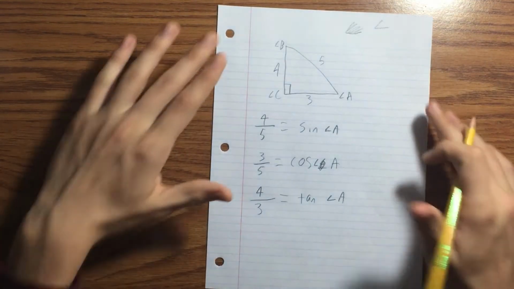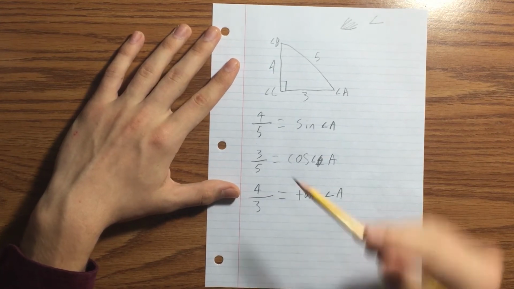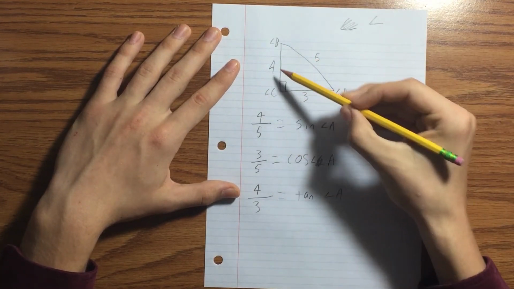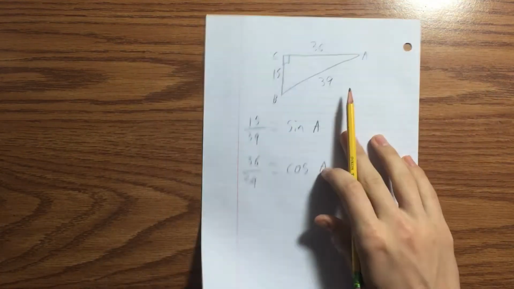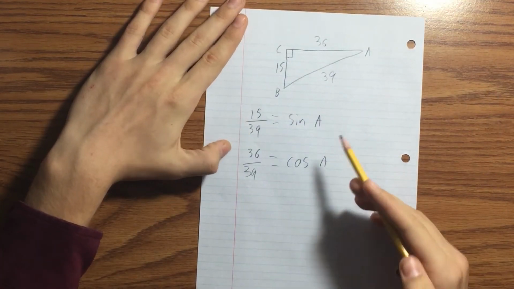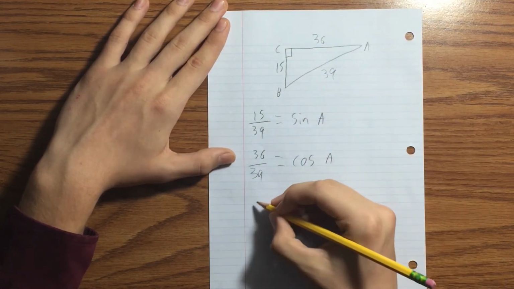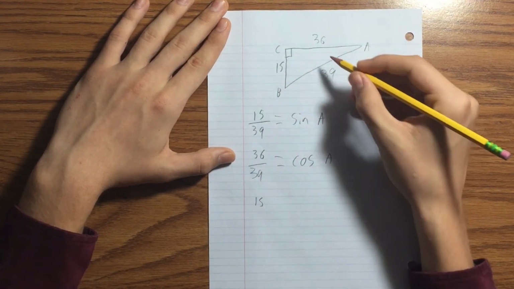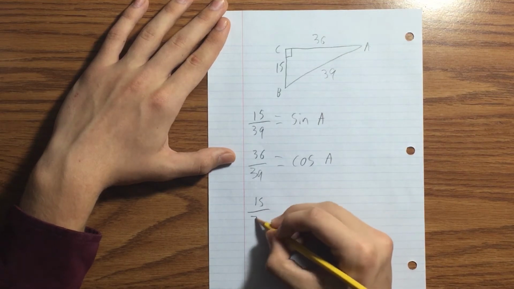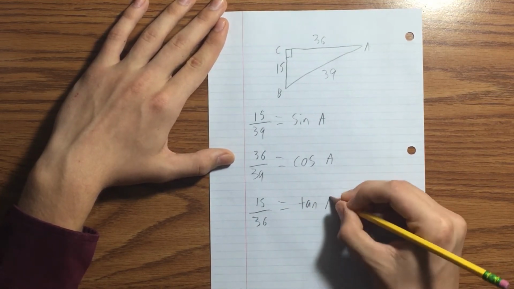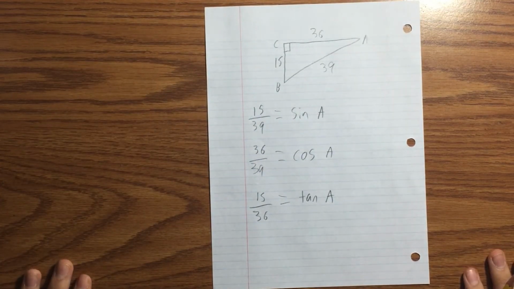Now again, going back to our first example, the tangent is the opposite over the adjacent. In that case, it was 4 over 3. Going back to problem A, the opposite is 15, so we put 15 on the top, and the adjacent is 36. This is the tangent of angle A. See, that wasn't too bad, was it?